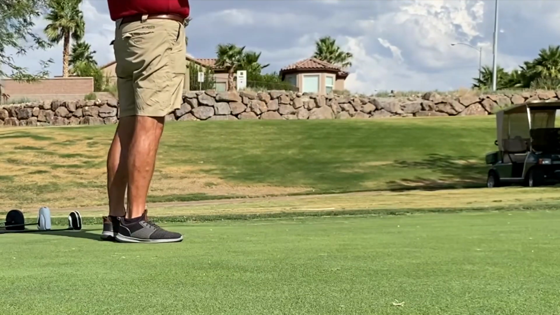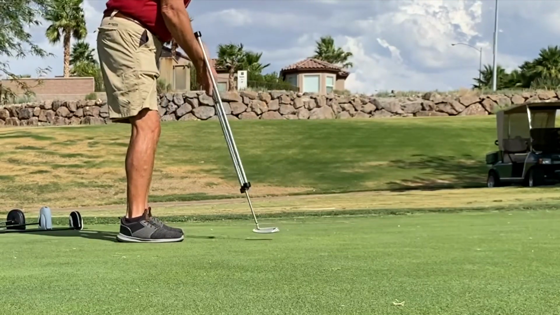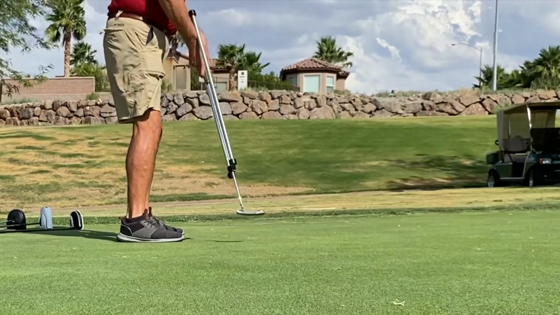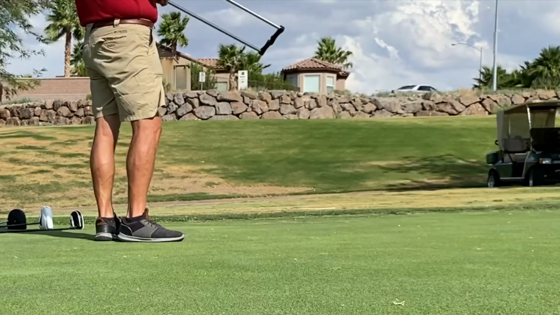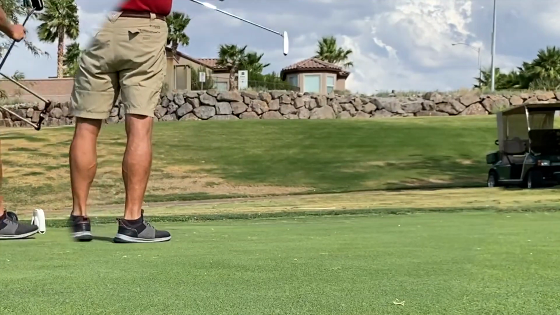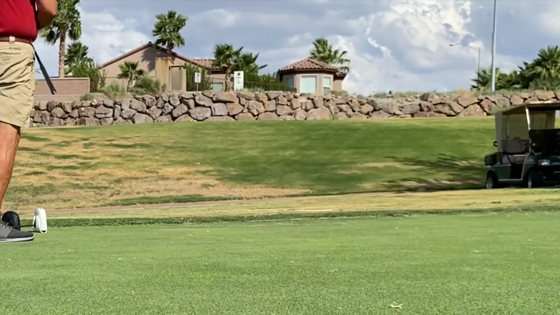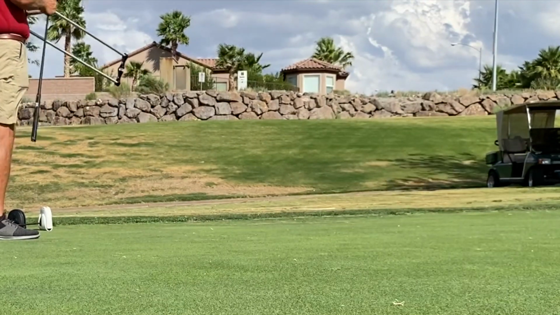With this putter, I'm going to have to do something with my grip, with my wrist, with my finger pressure, with my arms, with my hands, with my stroke, to keep this putter face square to the target line at impact. Now let's try a face balanced putter from PXG.